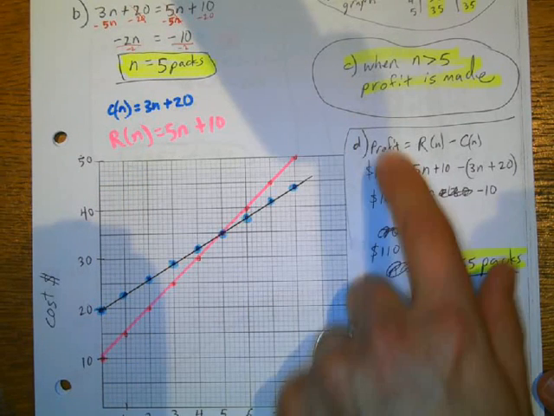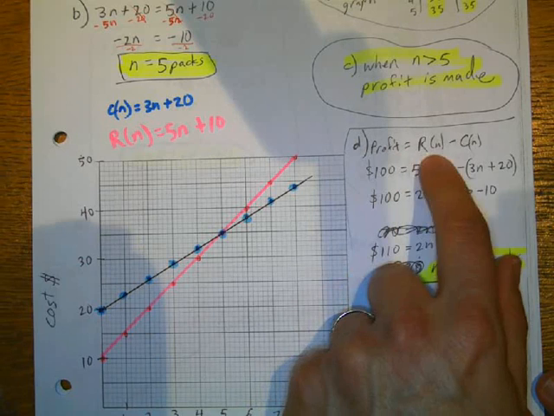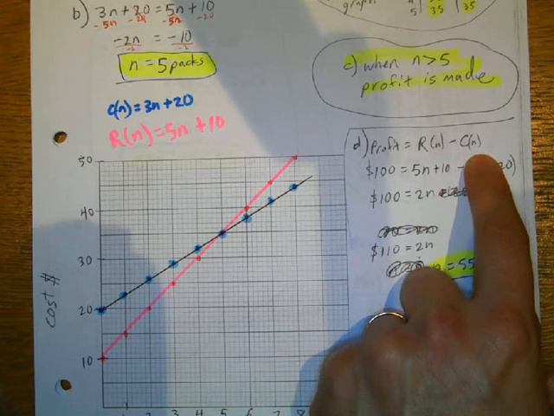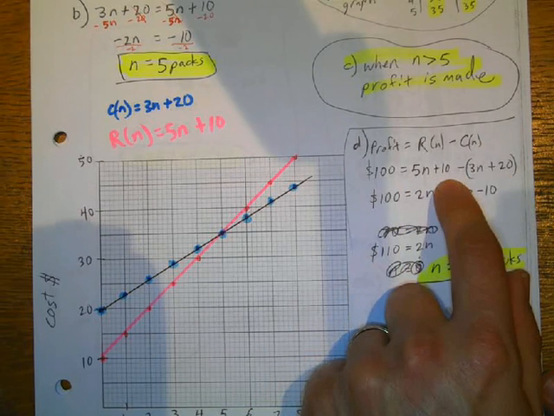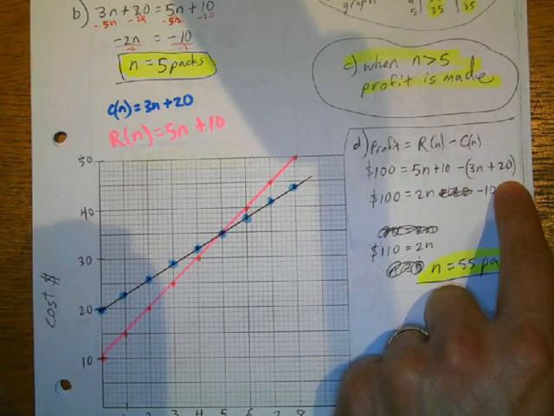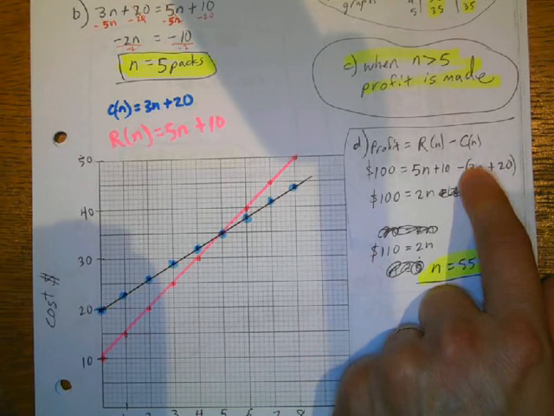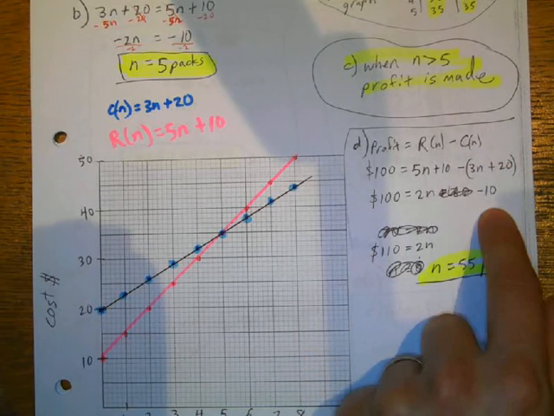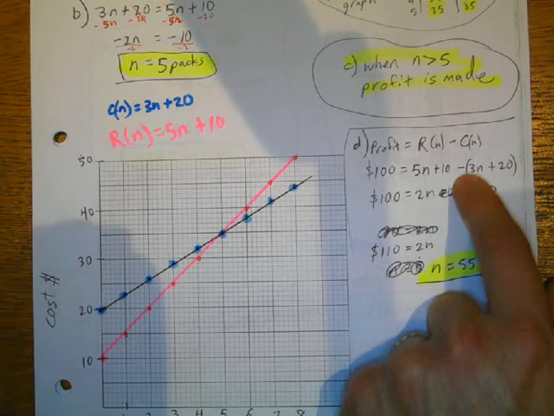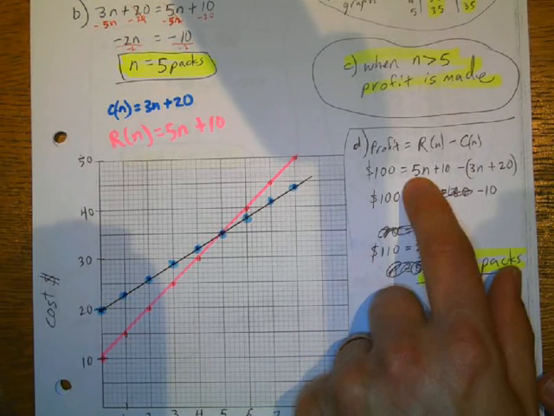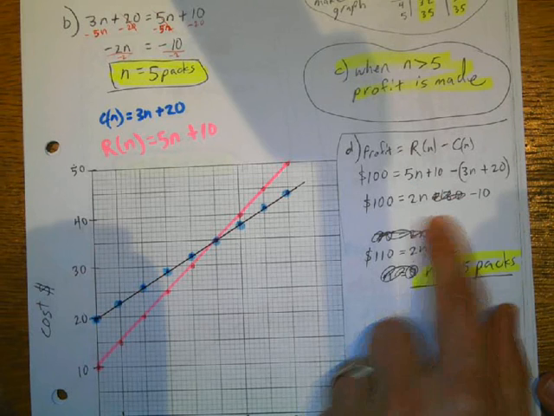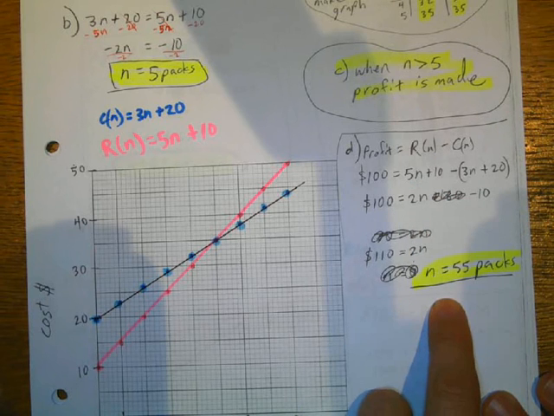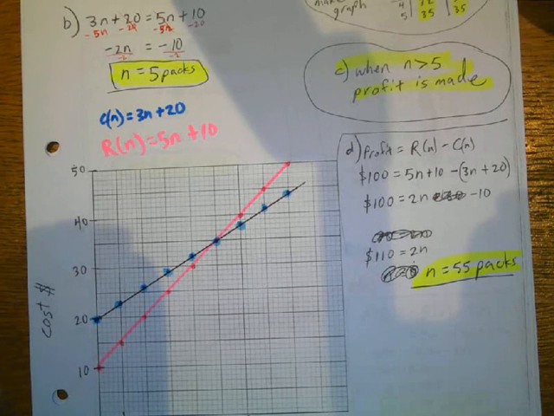So once again, the profit is equal to the revenue minus the cost. So my revenue function is 5n plus 10. The cost function is 3n plus 20. Remember, we're subtracting, so minus 20 here. So 10 minus 20 is going to give me negative 10. And 5n minus 3n gives me 2n. Simplify this, and we get 55 packs. You may want to hit pause to look at this some more.